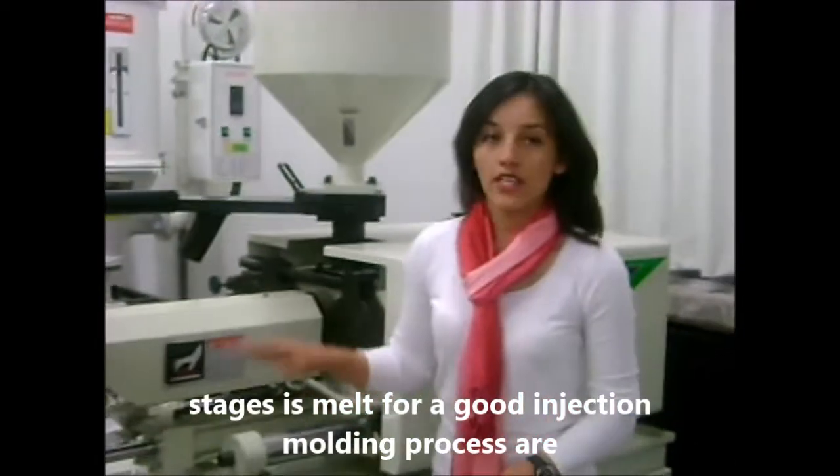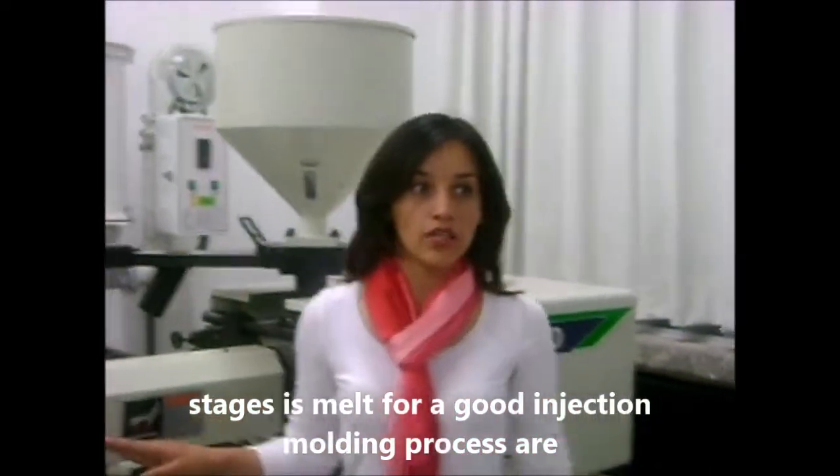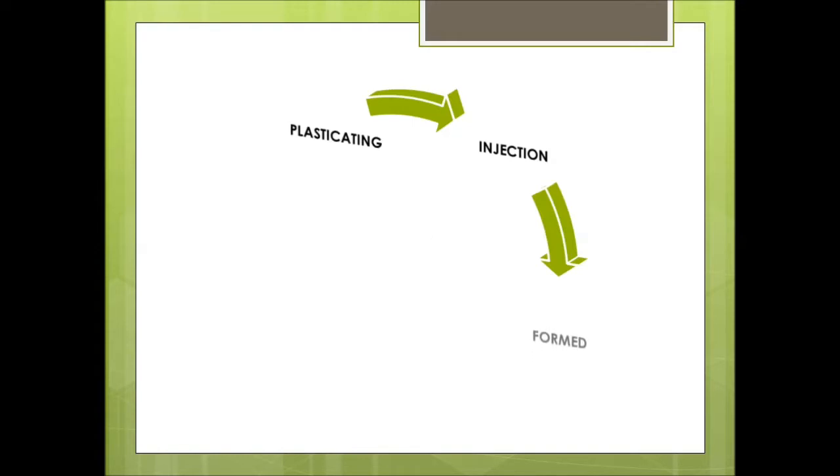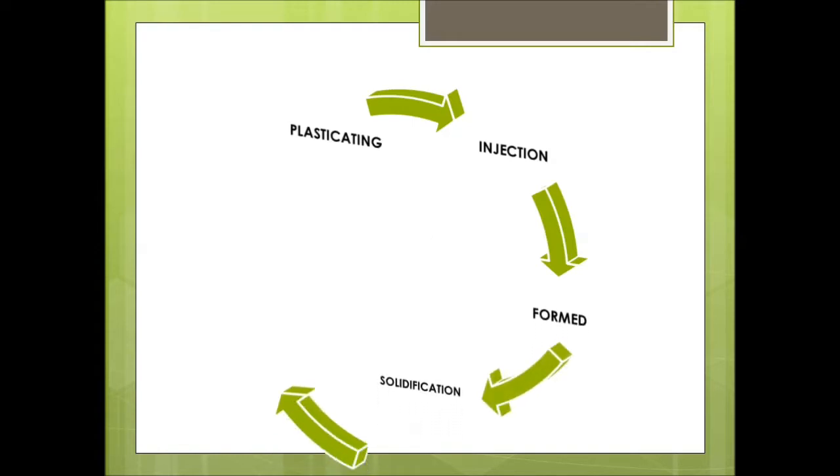The stages for a good injection molding process are plasticating, injection, format, solidification, expulsion.